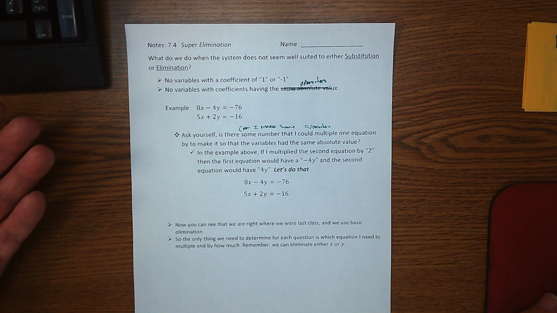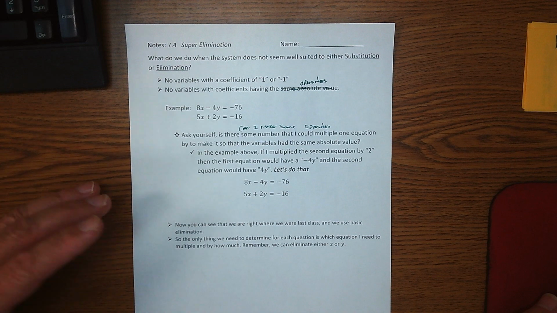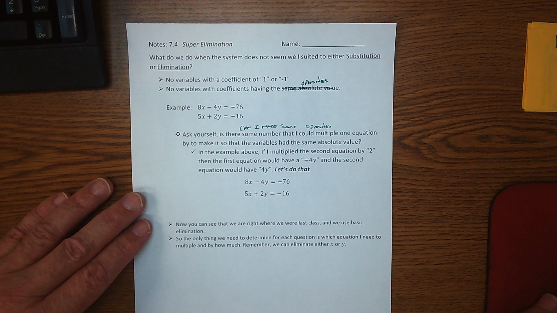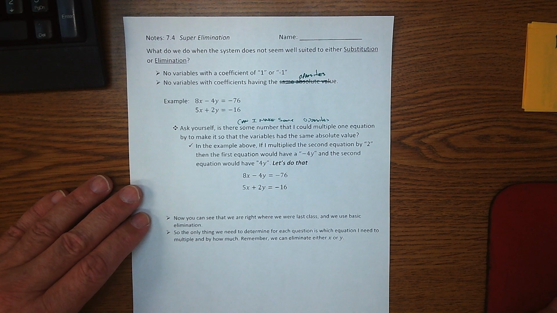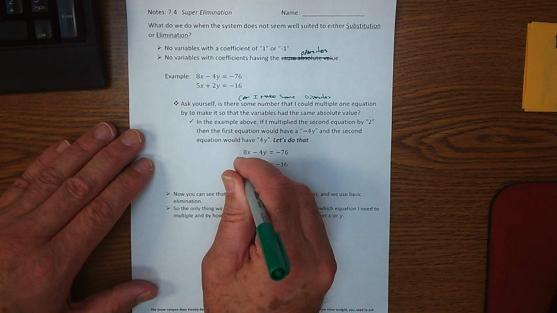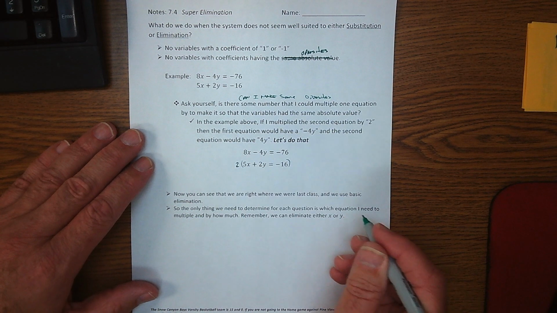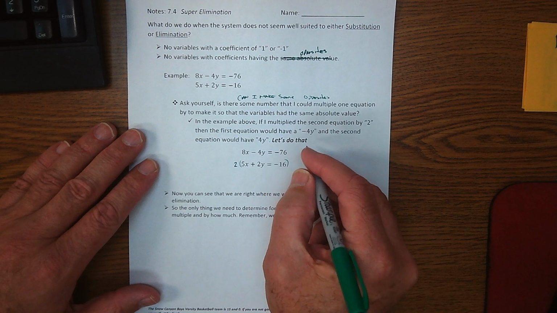The rule is that I can multiply, like we did with -1. Now we can advance it, move with -2 and -3 and all kinds of numbers, anything you want really. So if we multiply by 2, we're going to have a positive 4y here and a negative 4y there. And that'll give us the idea to get it canceled. So let's do that. Take this bottom equation, times it by 2.